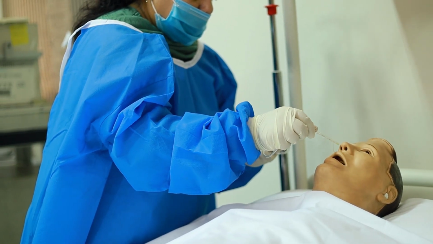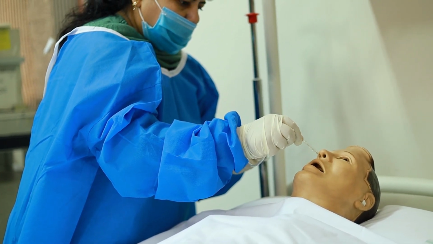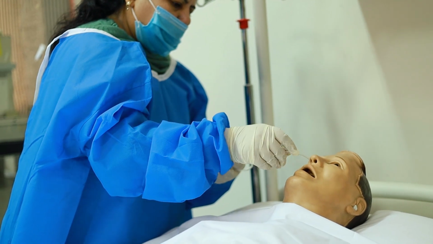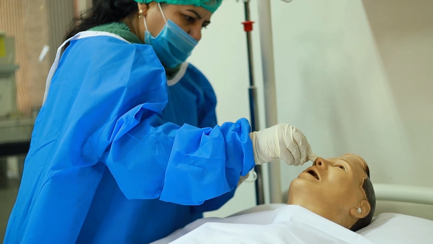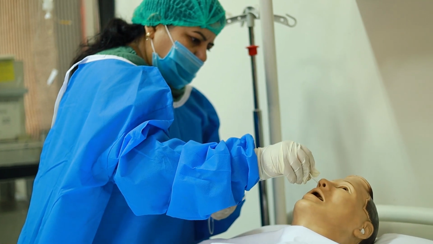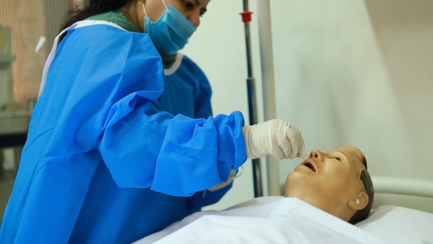Pass the tube via either nostril, past the pharynx to the esophagus and then to the stomach. Instruct the patient to swallow the tube. Mr. Ali, please swallow the tube.